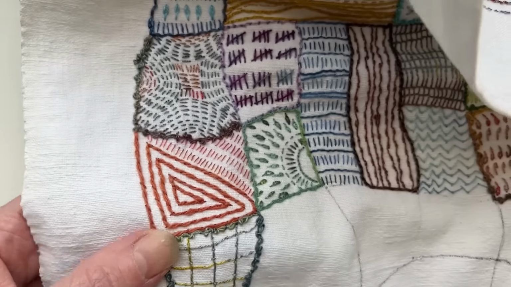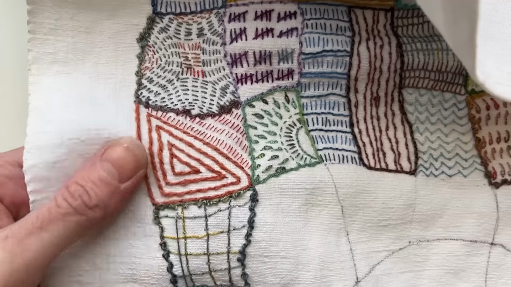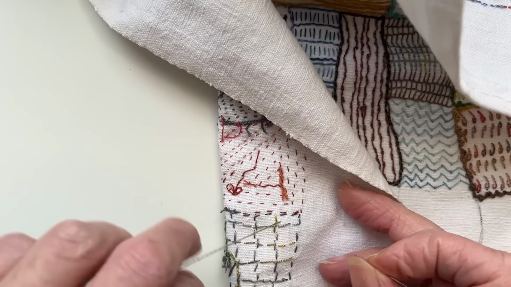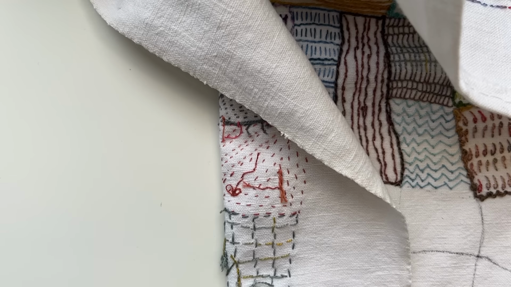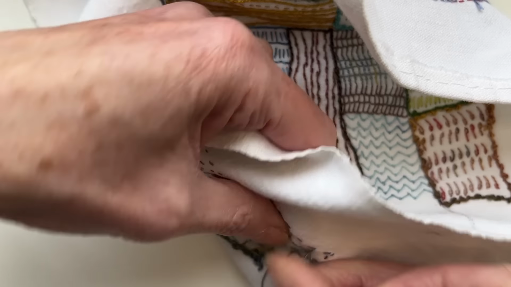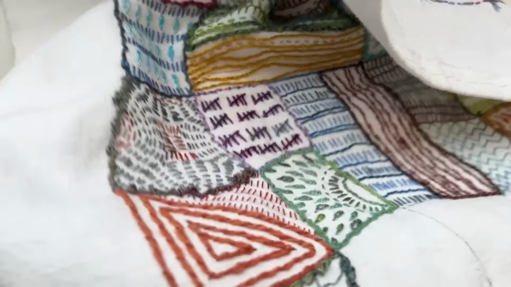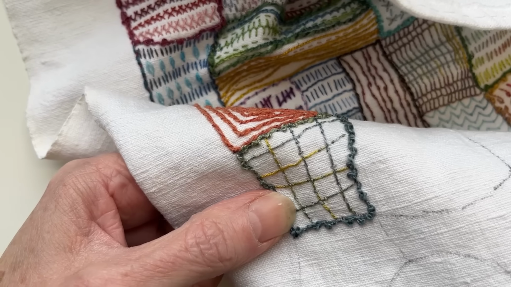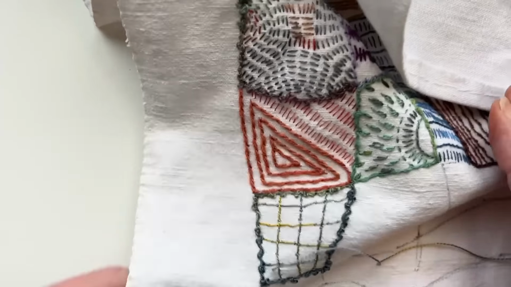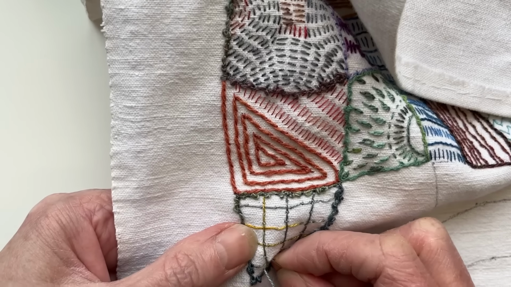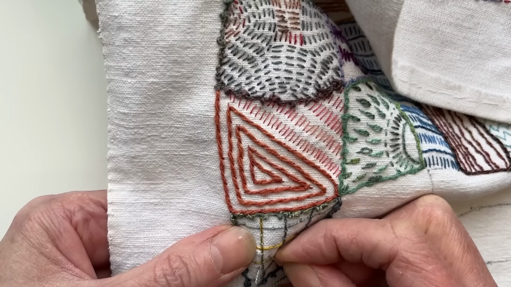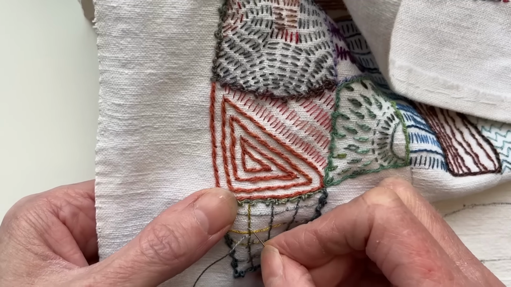I'm going to do, oops, little crosses, I think. Let me do that again, because I've brought that unnecessarily up there. I could just start there, couldn't I? Right, let's try that again. So we need to be up about there. About there. So let's just do a little diagonal stitch across that intersection.